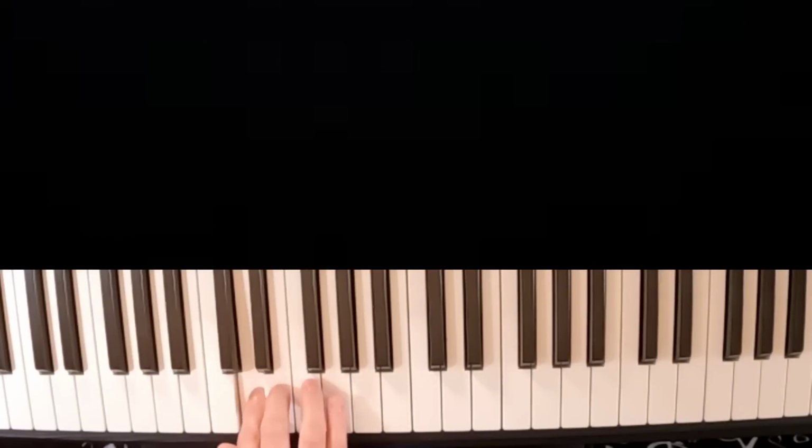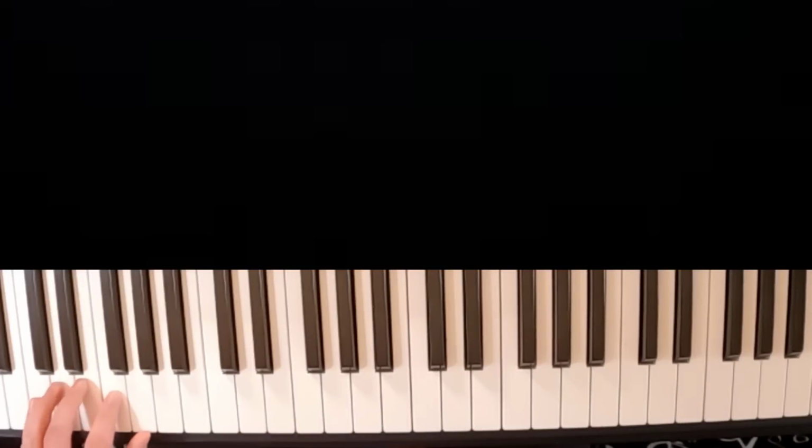Try to keep your wrist up a little bit and really lay into it, like your fingers are little hammers. All right, you're gonna do the same thing for the left hand. Now our left hand is starting with the pinky. We're just gonna do the same thing we just did.